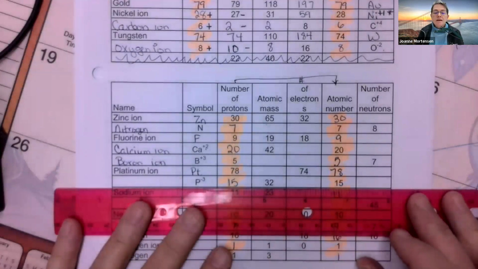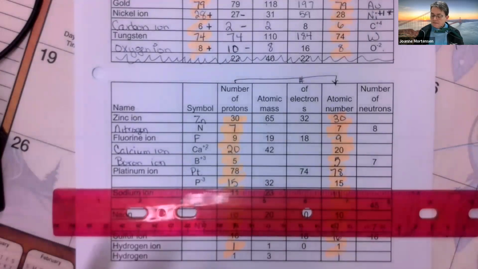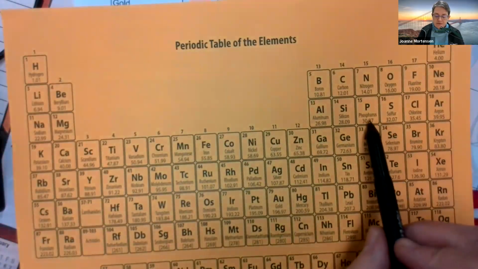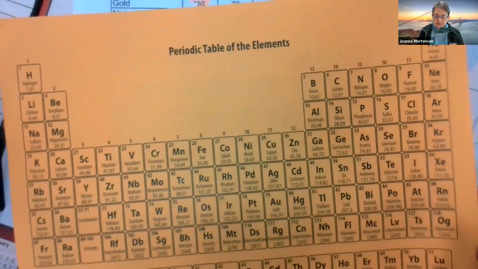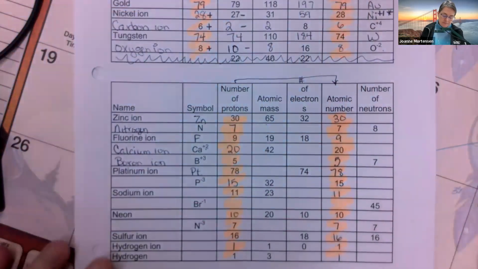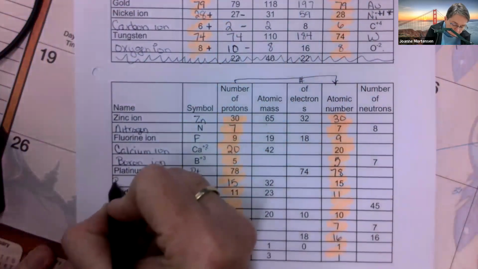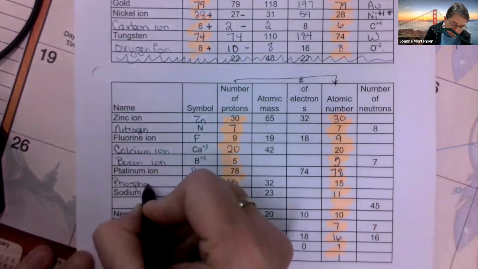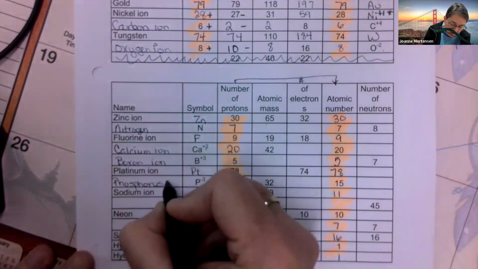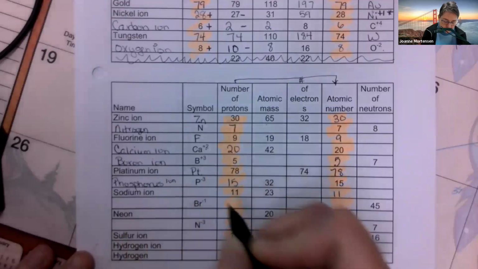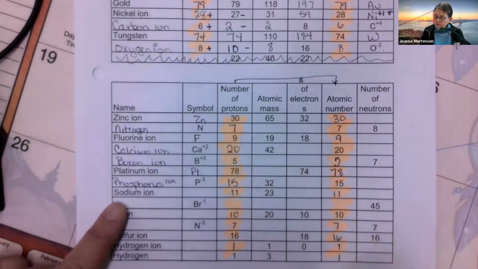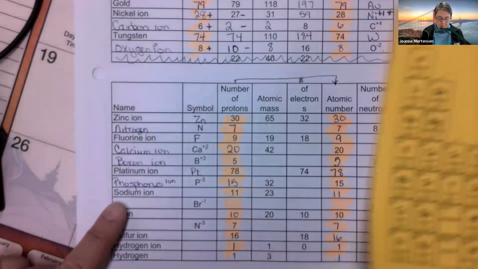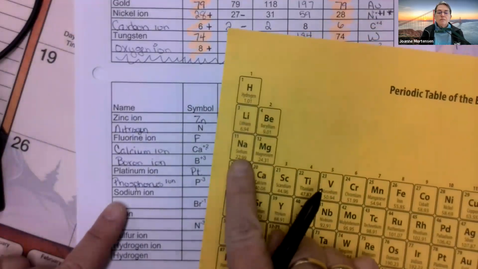Now we've got P. So it tells me it's number 15, phosphorus. And I need to squish ion in there because there's a charge. Now, sodium. There it is, number 11.